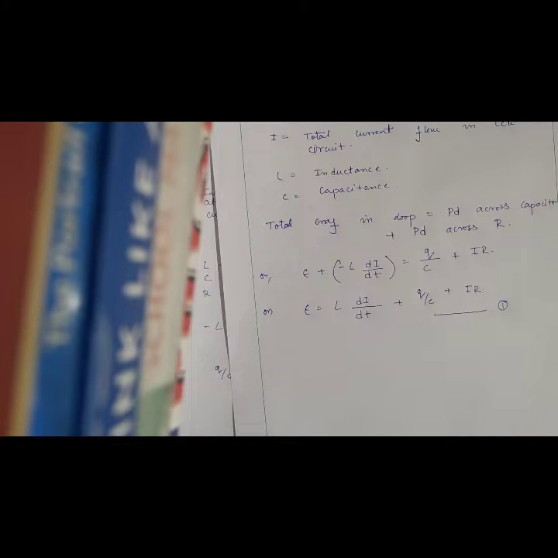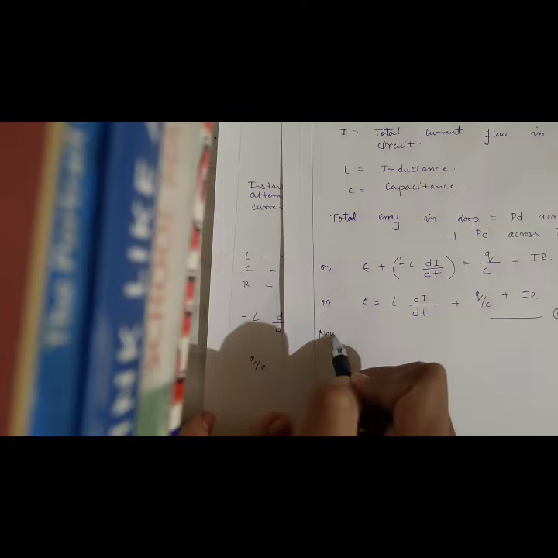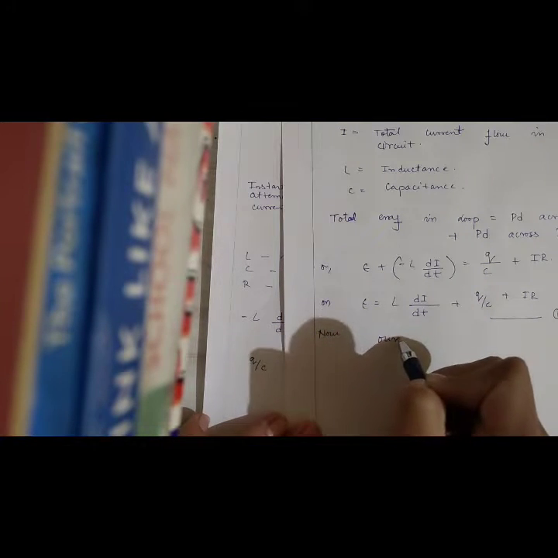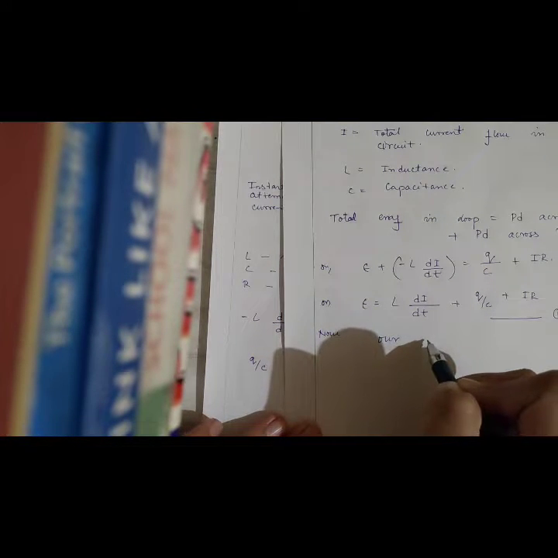Now we have to clear our target. What is our target? Our target is to find out the EMF of the LCR circuit and the phase angle phi.